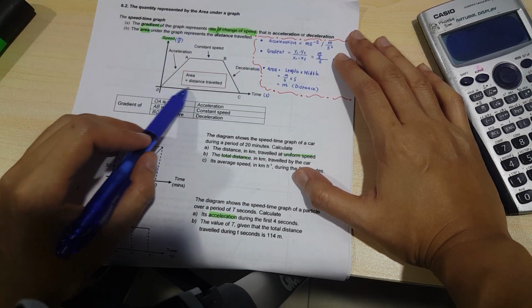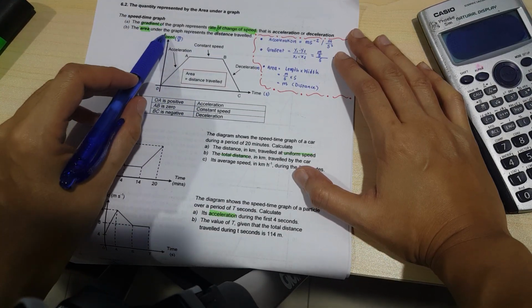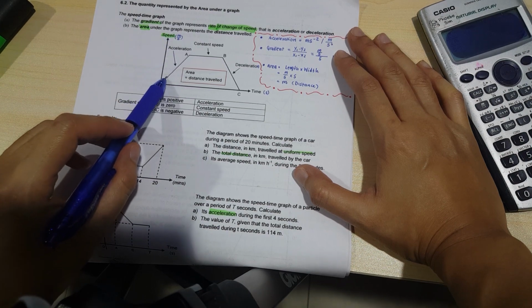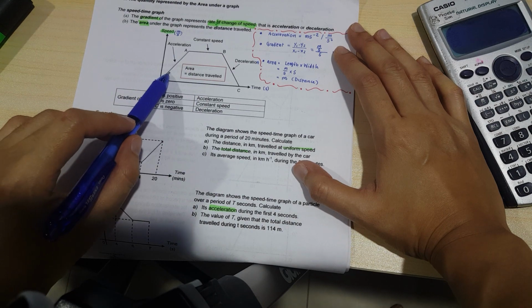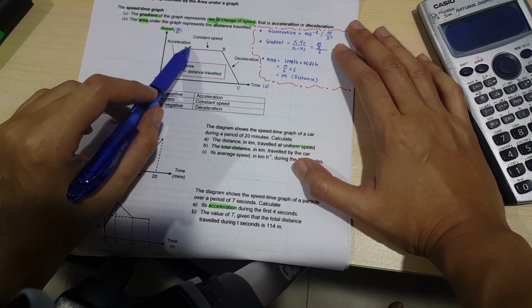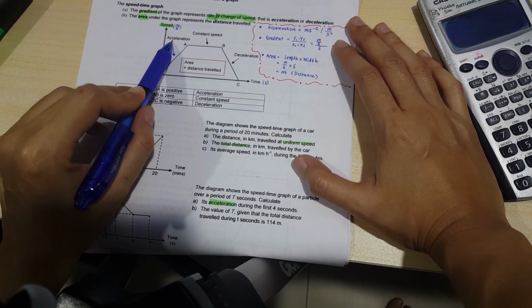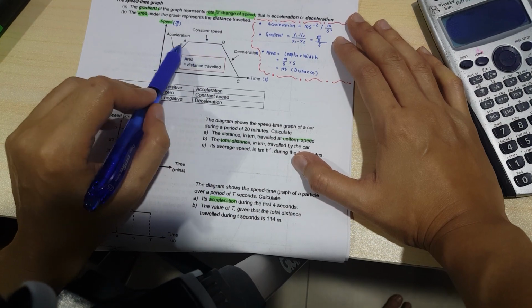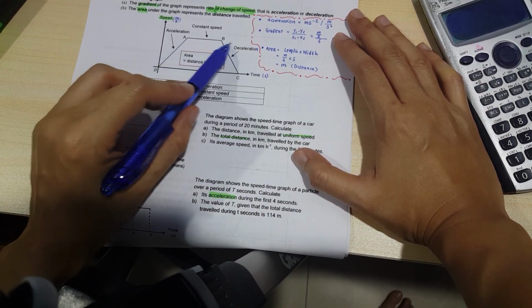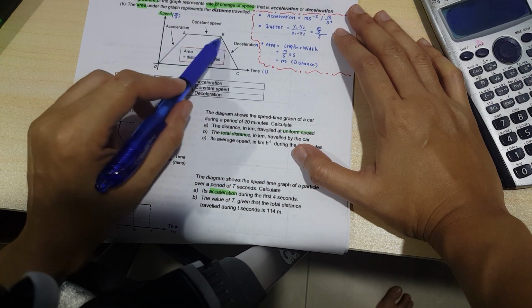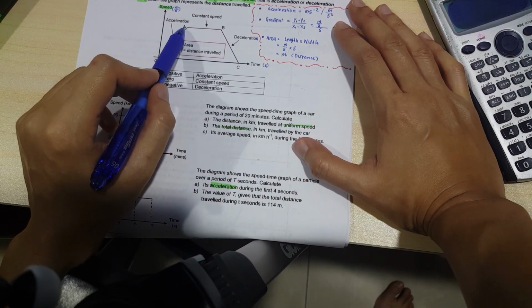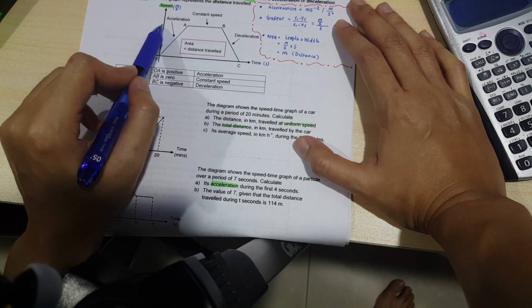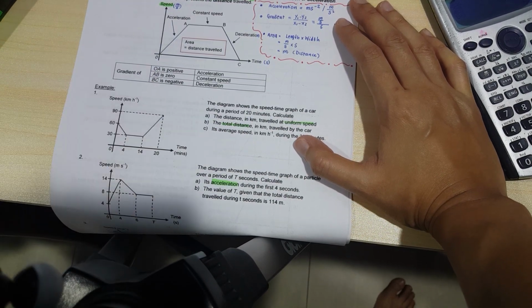Okay, I want you to be logical. Speed over time. As the time goes by, your speed, because it's representing speed, is increasing, right? Your speed is getting faster and faster. We call this acceleration. Then from A to B is a horizontal line. Does this horizontal line mean that your car is not moving at all? For this case, the speed is at a fixed value here.